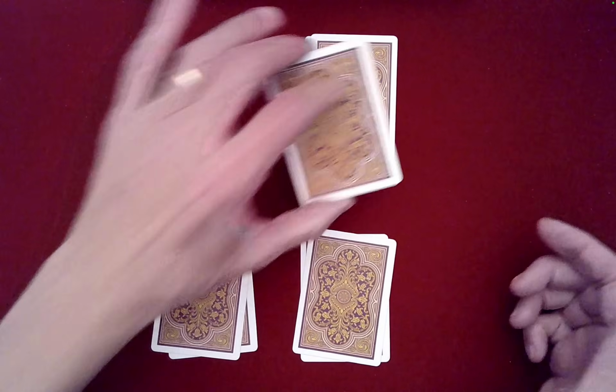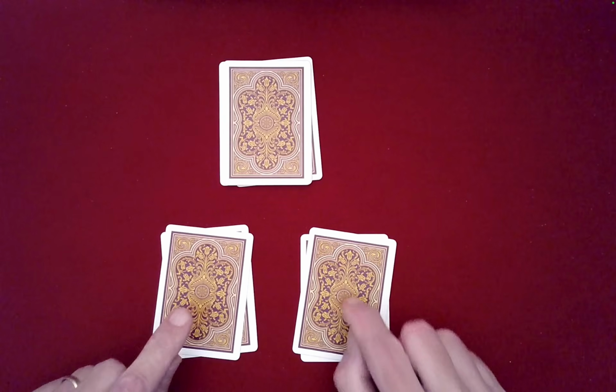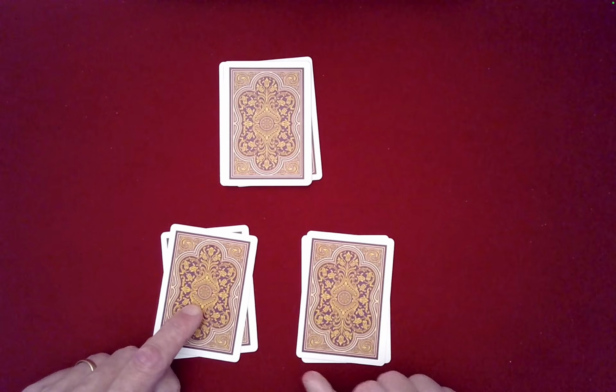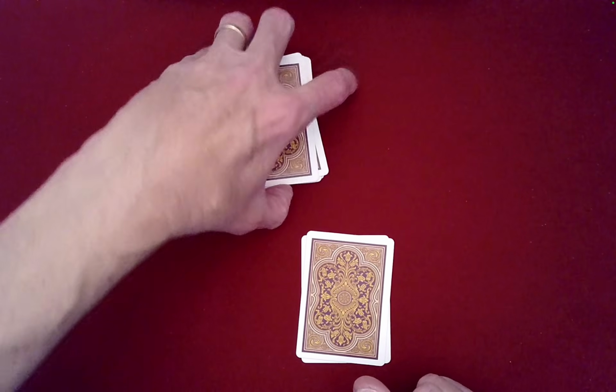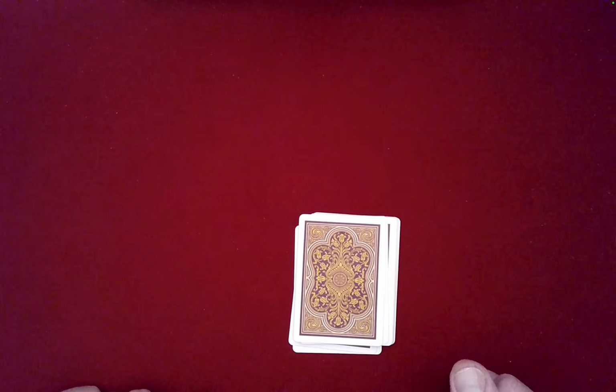And where would you like this one stacked? Any one of the 3. Up here? Okay. And which of these would you like stacked on top? The left one. Okay. And then we'll stack the remaining larger pile on top of that final pair.